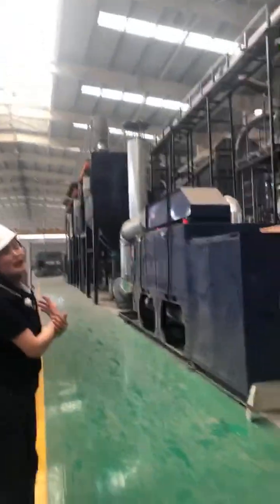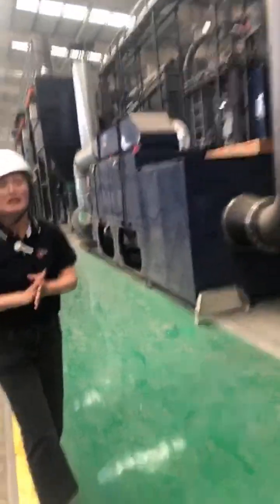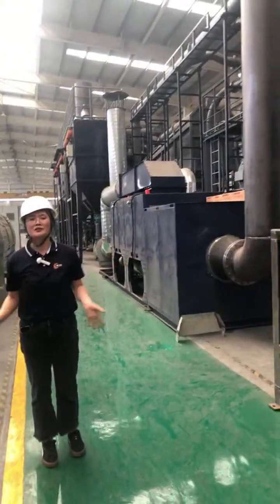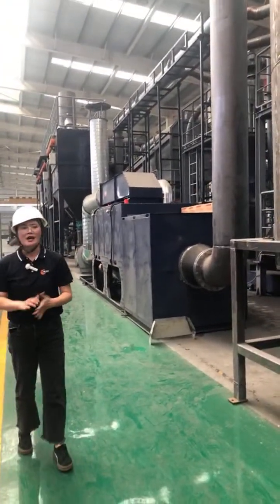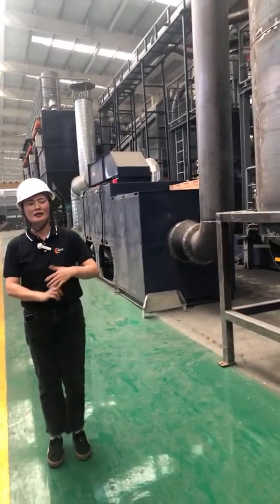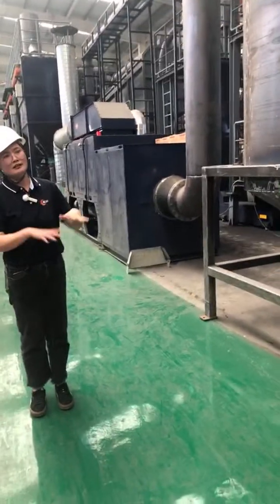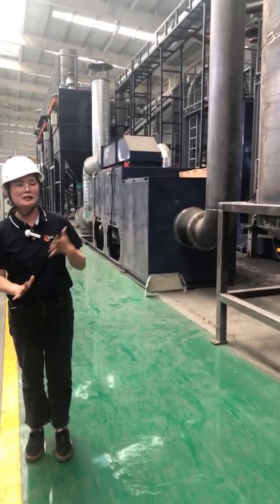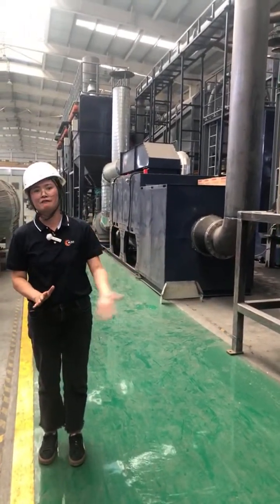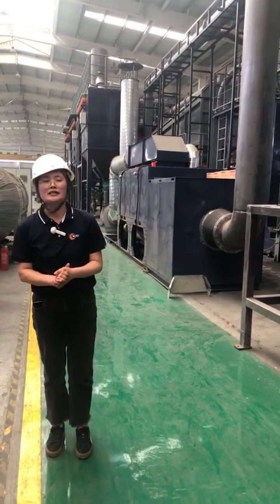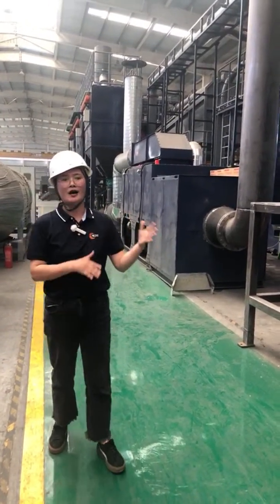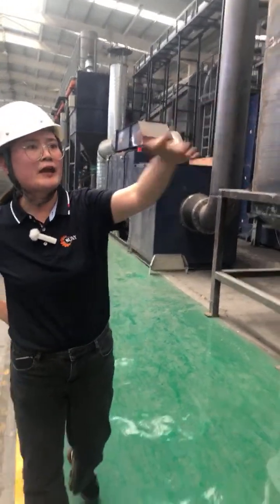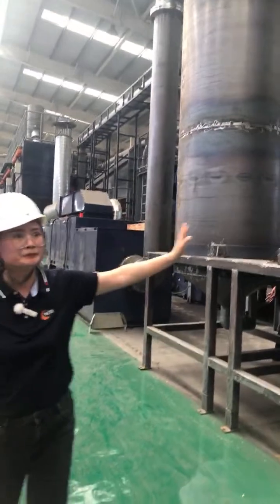So this whole recycling line with the furnace is designed for 1 ton per hour. On one hand, we can protect our environment. On the other hand, in some countries there are rules about the gas and the fuel, so it can help you get the government permit. Okay, so that's all for this part.